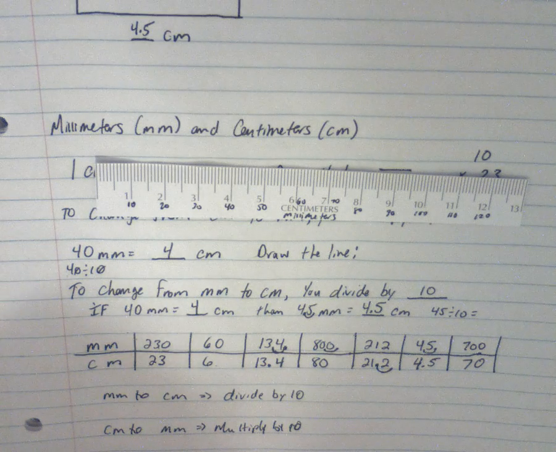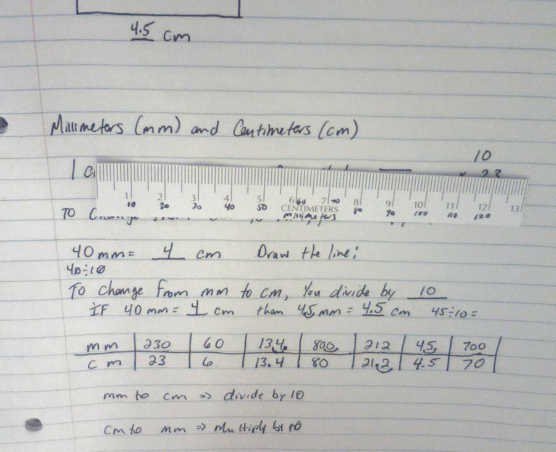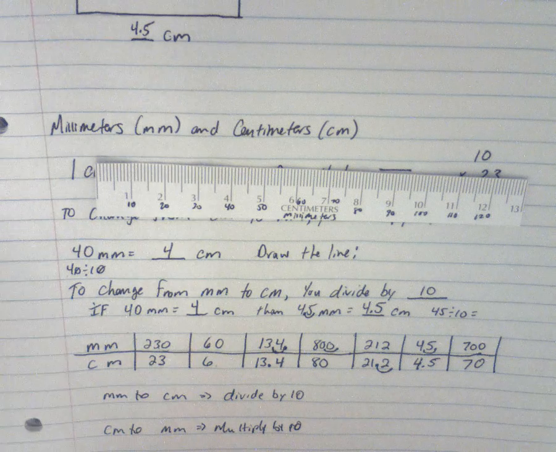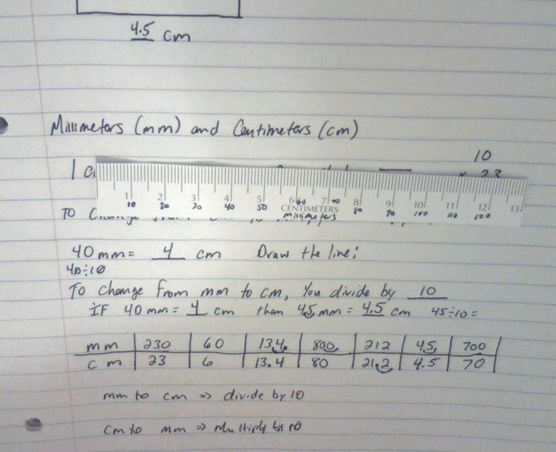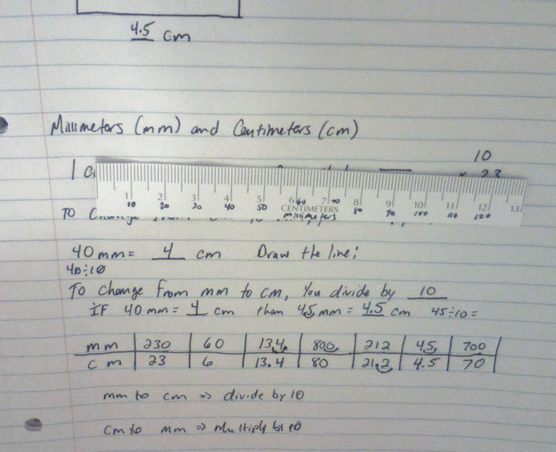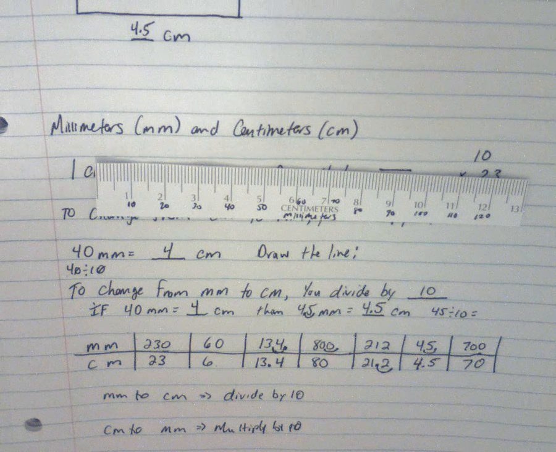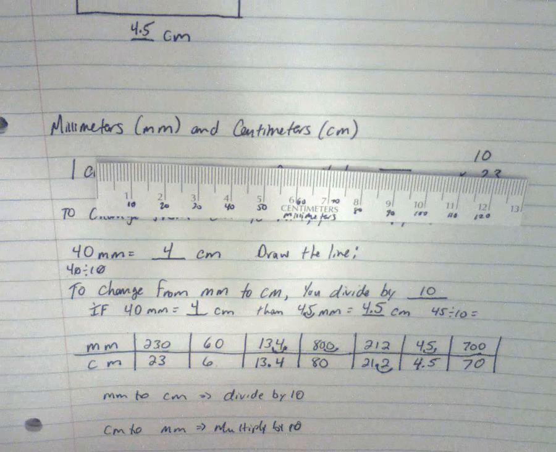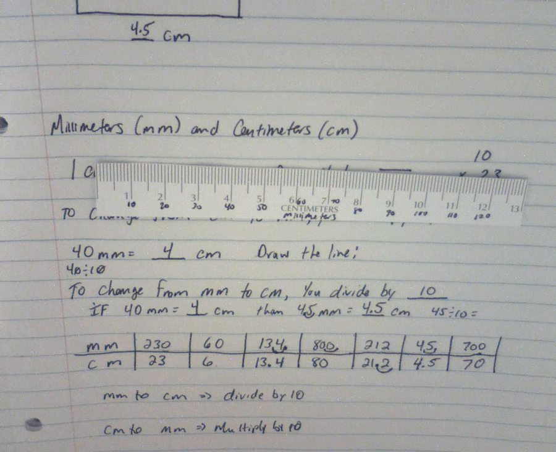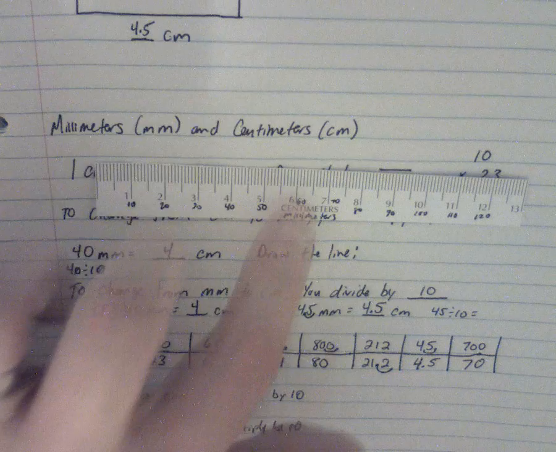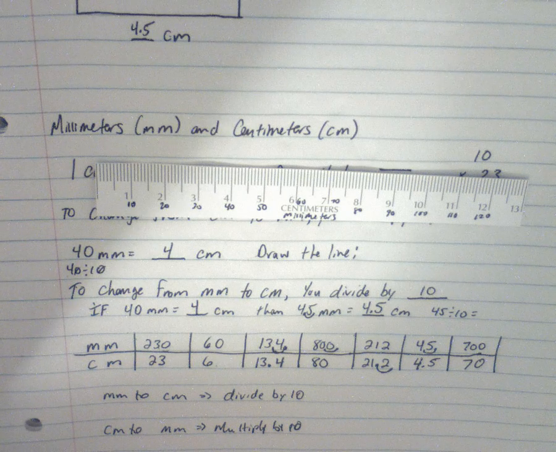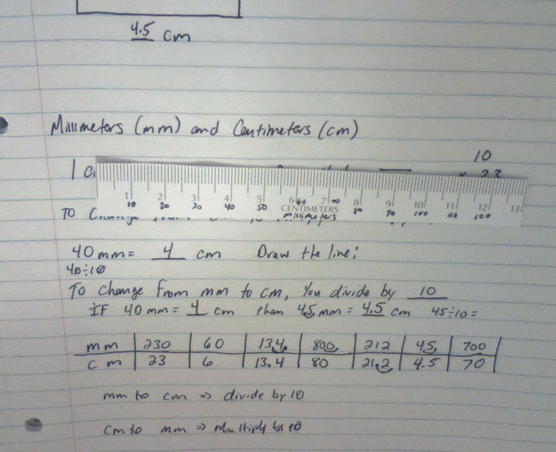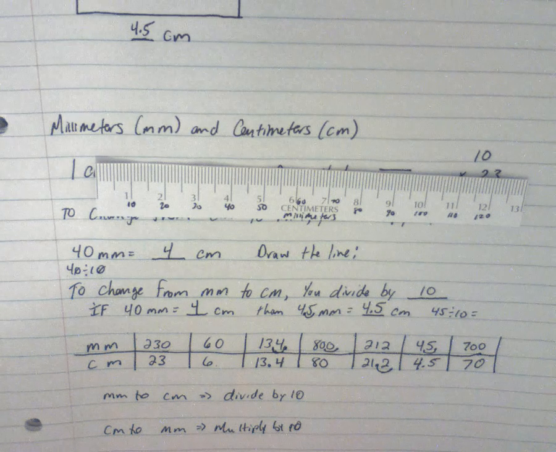Now, all we're doing is just changing the numbers so that we can change the measurements. So we know that going from centimeters to millimeters, we are converting them. When we go from centimeters to millimeters, numbers always get bigger. When we go from millimeters to centimeters, the numbers always get smaller. Okay? So millimeters and centimeters are not that difficult.